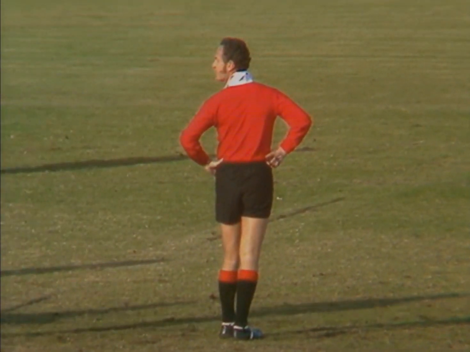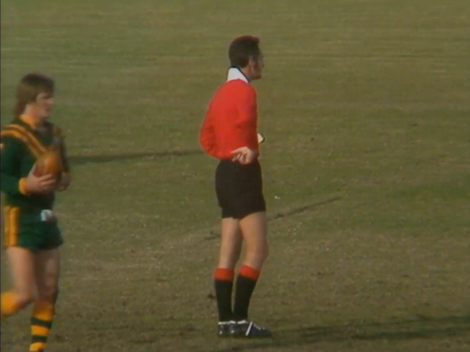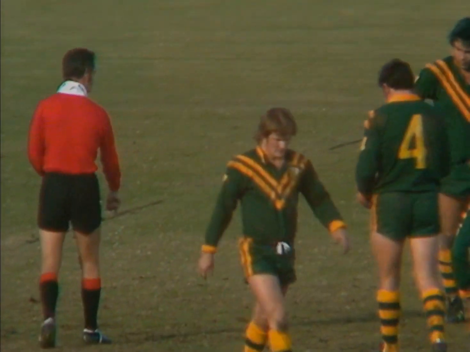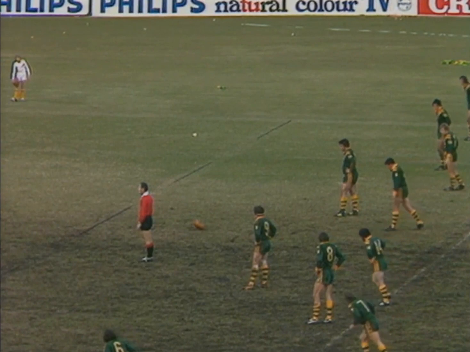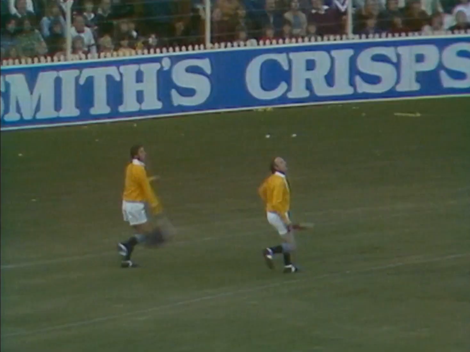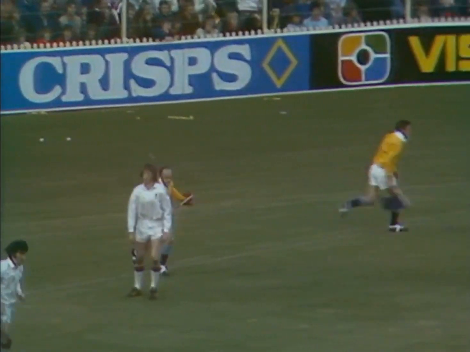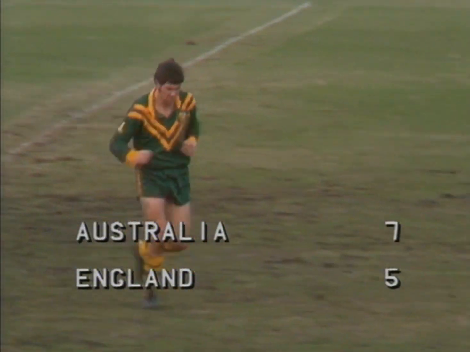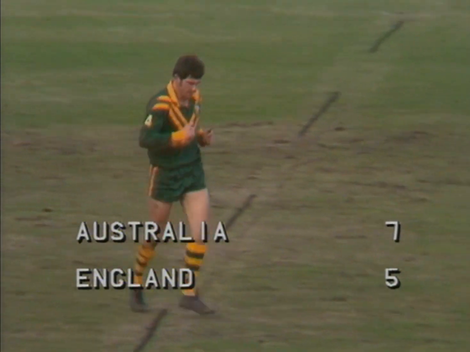Several cautions been handed out by referee John Percival. And the kick to be taken by Cronin. Mike Cronin with this difficult attempted goal. And he's kicked it. That's a great kick by Cronin. Australia in front for the first time. 7-5, 12 minutes before half-time.